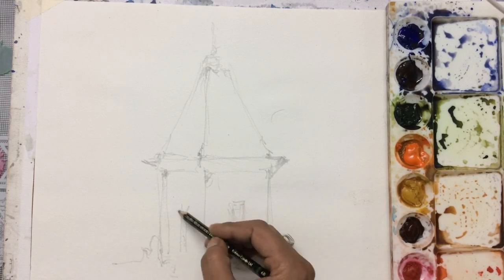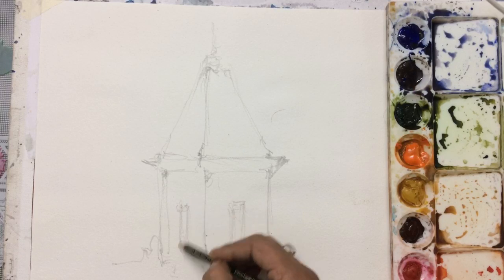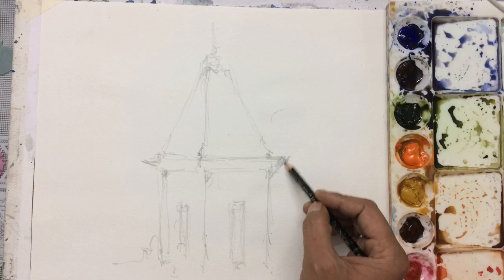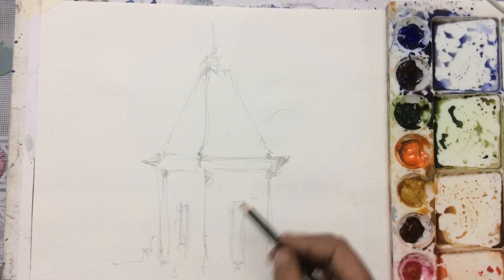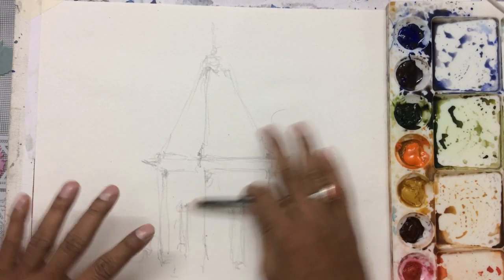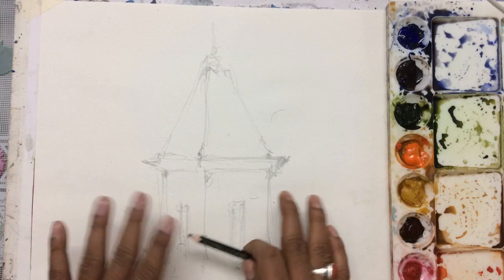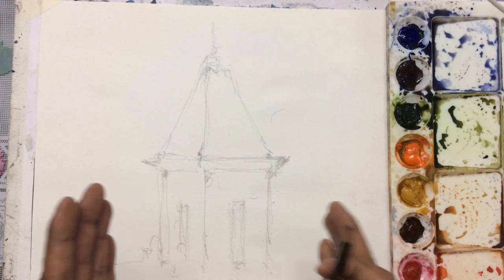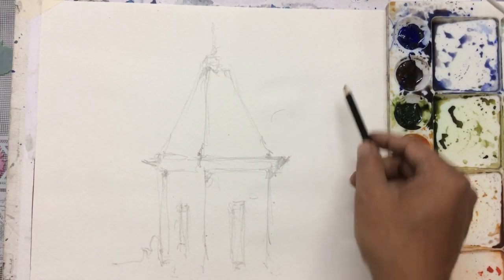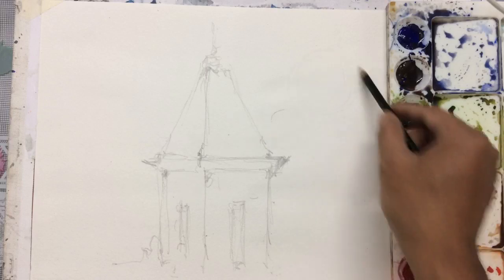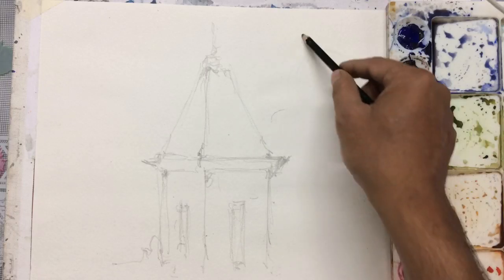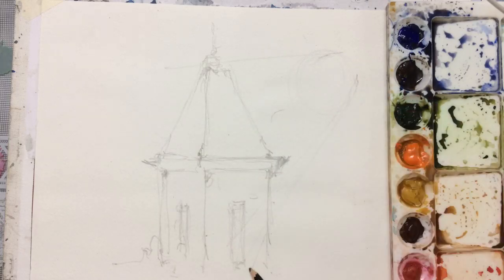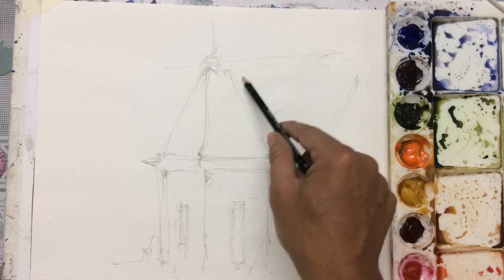There's an entrance, there's a window, and probably another entrance. This is some roof shadow, and I'm not going to do anything other than this. So this is your main subject, and now Mr. Sun is here. The rays are coming from this side, so most of the light is falling here.